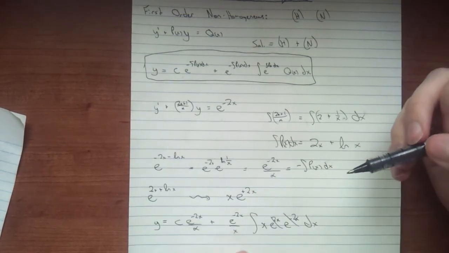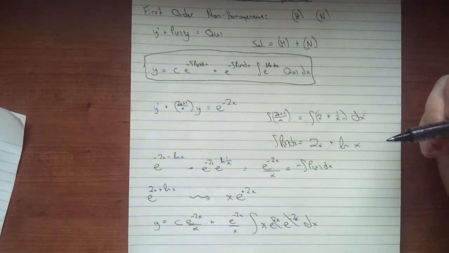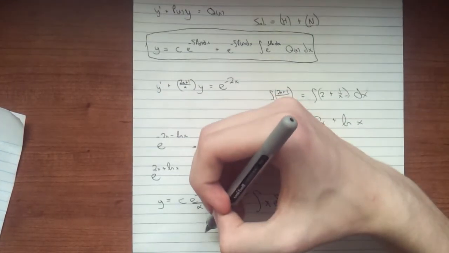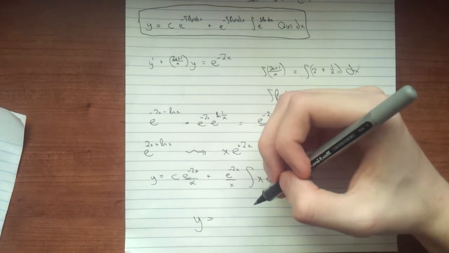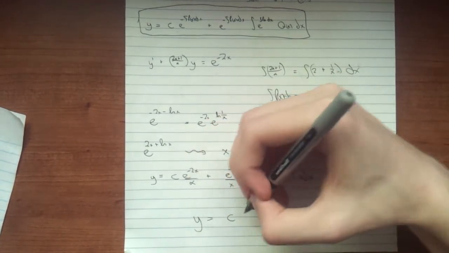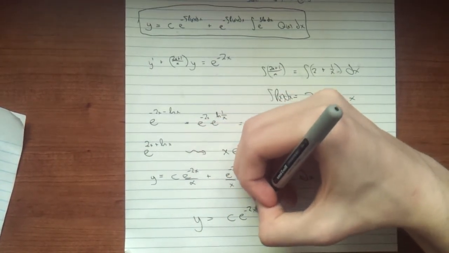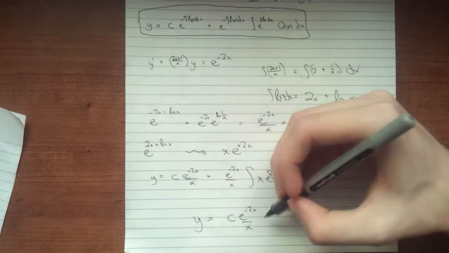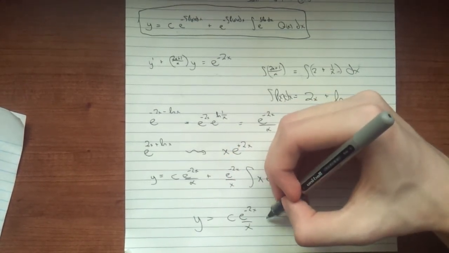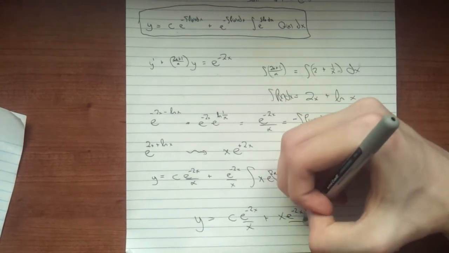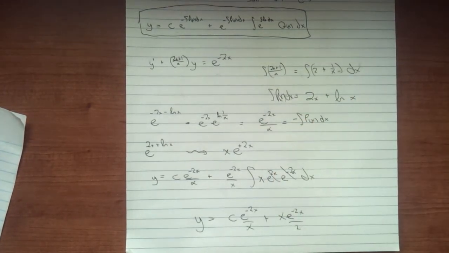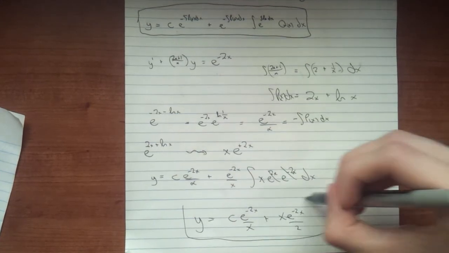Integral of x, assume you know how to do that, that's fairly easy. You get, in the end, y equals c e^(-2x)/x plus x e^(-2x)/2. And that's your final answer.